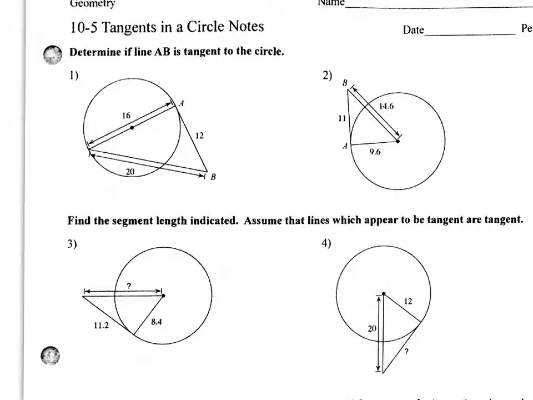Now, what that does, that creates a right angle. So that's a right angle. Now, the reason that's important is because it forms a right triangle. So what we're doing is we're seeing if this right here is a right triangle. Now, how do we do that? We go back to one of the previous lessons. We do Pythagorean theorem. So we're checking to see if this really works. So if it is going to work, then it is tangent. If it doesn't work, then it's not tangent.